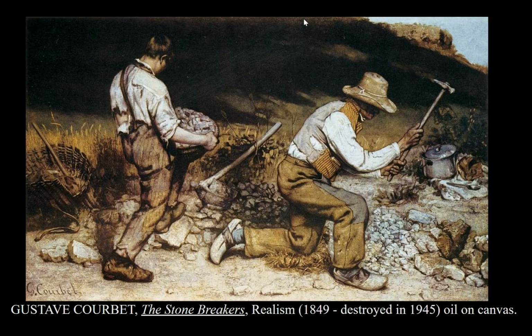And so Gustave Courbet is our key artist for realism. When you think realism, I want you to think of Courbet. Just like when you think of Romanticism, I want you to think of the Medusa by Géricault. Now, this was created in 1849. Note the date. It was destroyed in 1945.